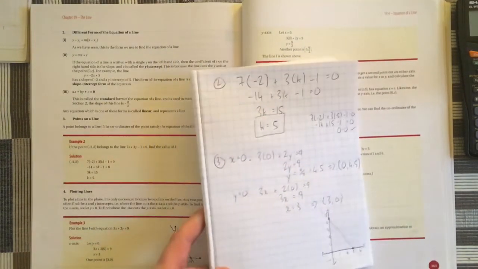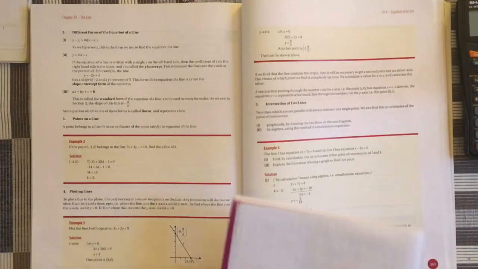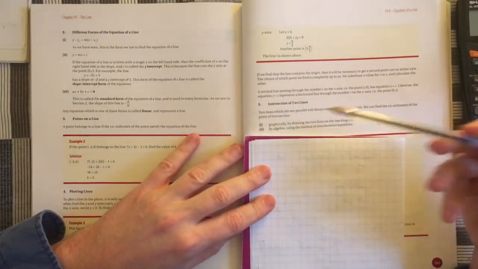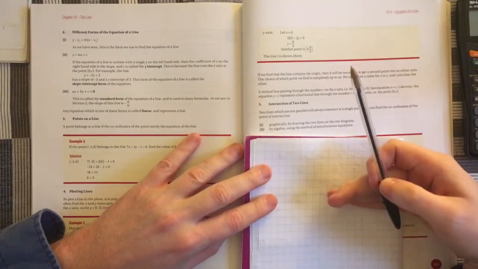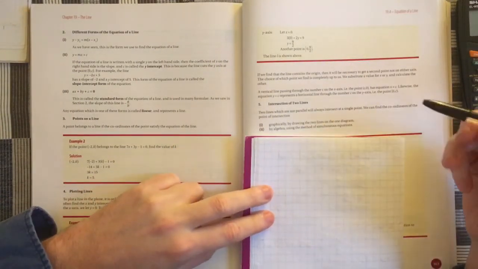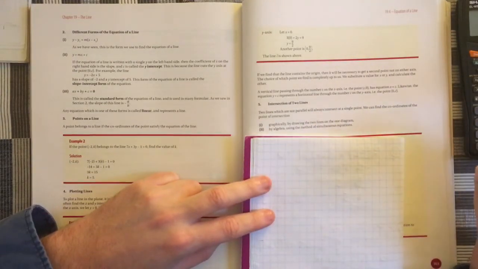All right, so on to my next example now, which is around the intersection of lines. So this is something you've seen at Junior Cert. We would have mentioned it and done it in an algebra chapter earlier on in the year as well. Okay, so to find out where two lines intersect, you have two main methods of doing it.